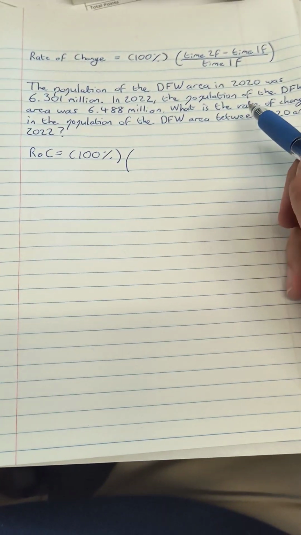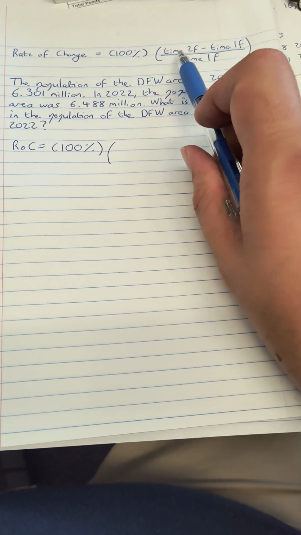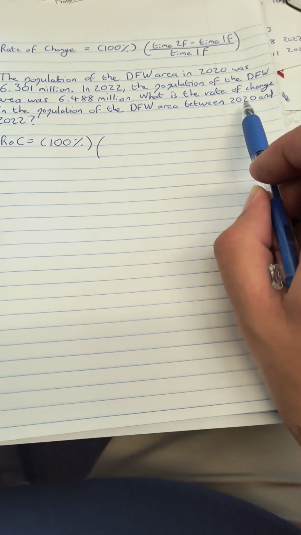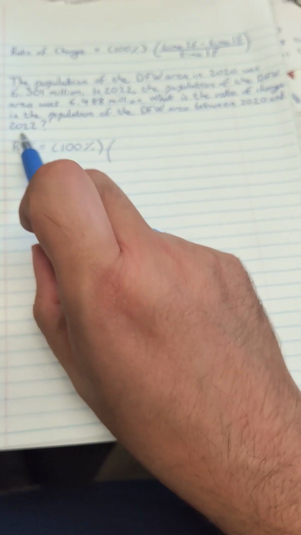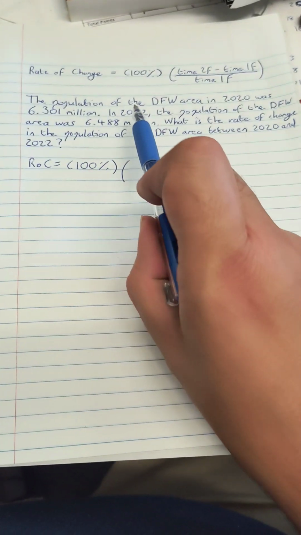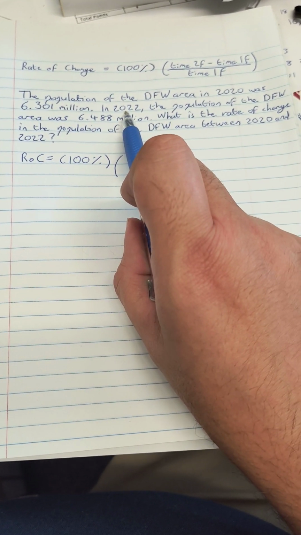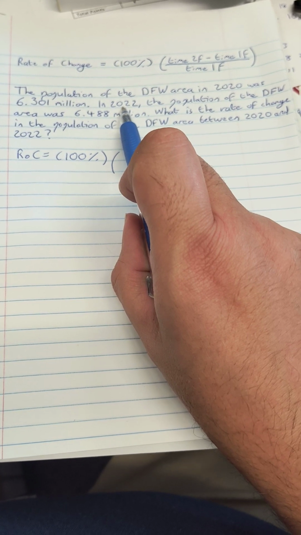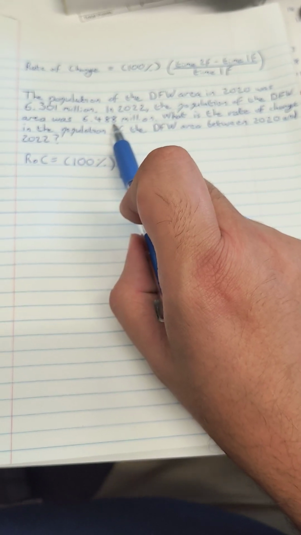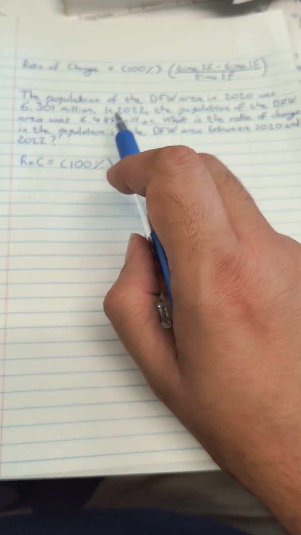So we need the frequency for time 2. So time 2 is here, 2022, and so in 2022 the frequency count for our variable population is 6.488 million.